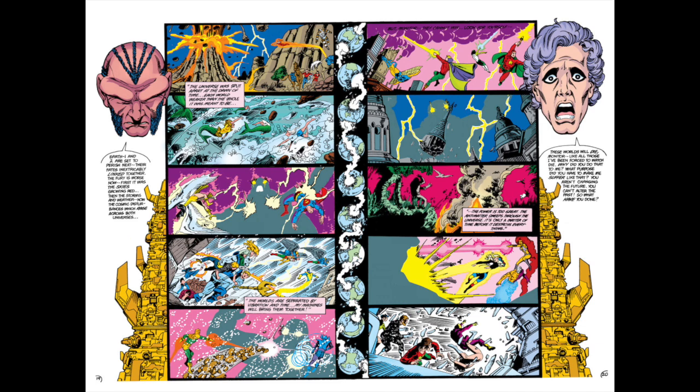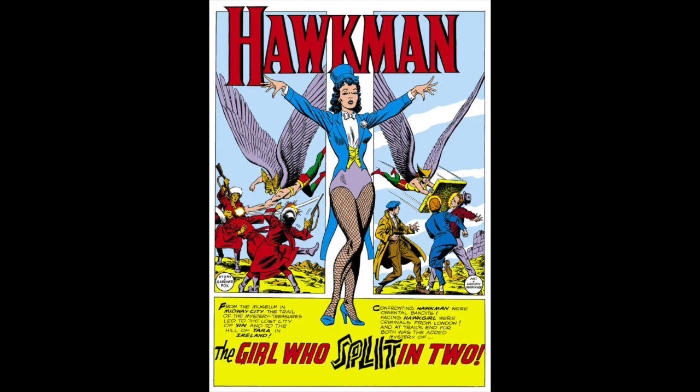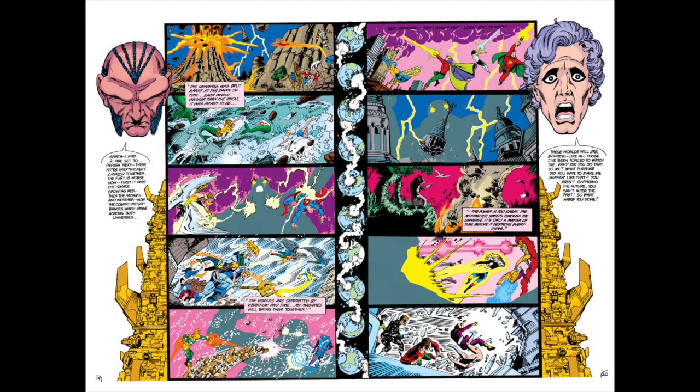This is Earth 1, and from left to right, we see Zatanna in her third costume. This was a costume she was wearing at the time. Zatanna's first appearance was in Hawkman number 4 in November of 1964, created by Julius Schwartz, Gardner Fox, and Murphy Anderson. She is the daughter of Zatara, who, the Earth 2 version of Zatara, made his first appearance in Action Comics number 1, and was in Action Comics for many issues after that.